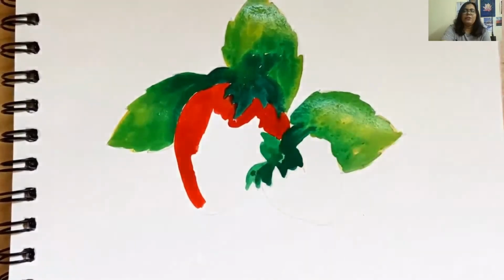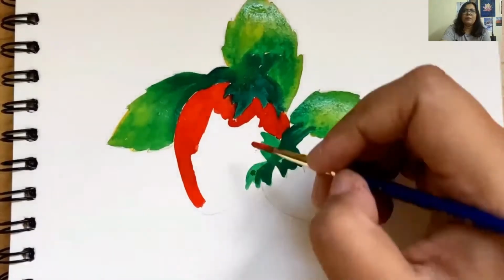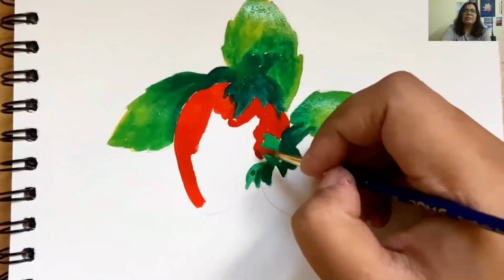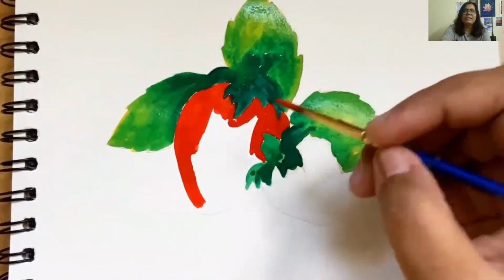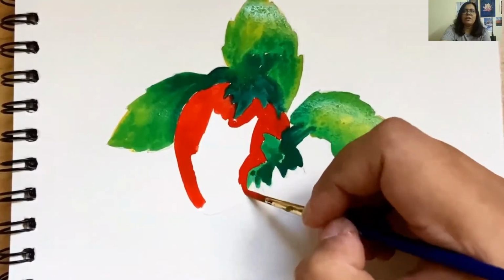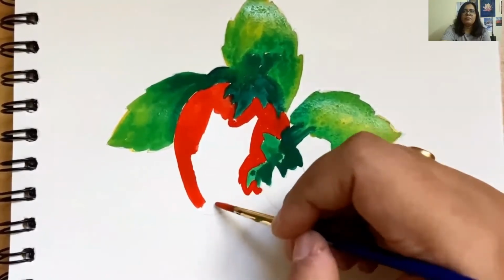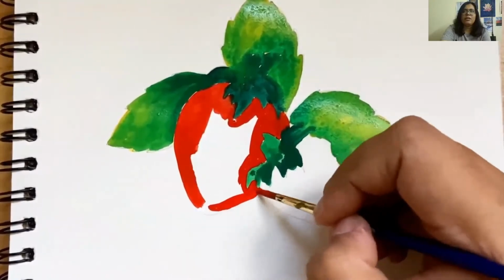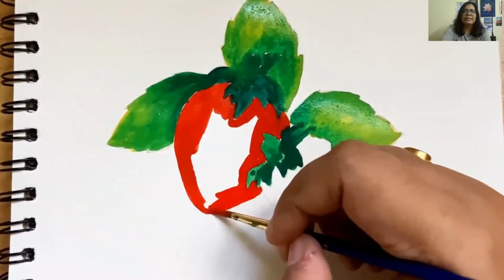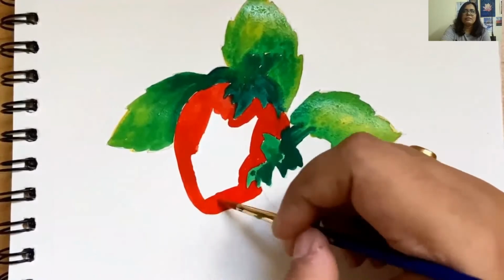Be very careful. Don't use too thick a brush. Okay. Use a nice standard medium brush so that you can nicely get the colors on all the four sides of the strawberry, all around it. But no color should be there in the middle of the strawberry. Okay. Just get the colors on all the four sides.